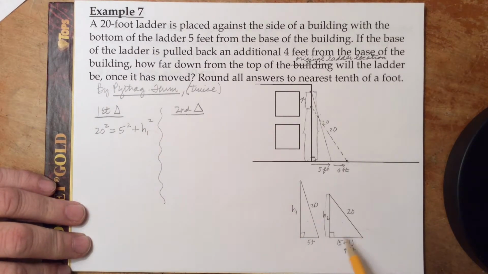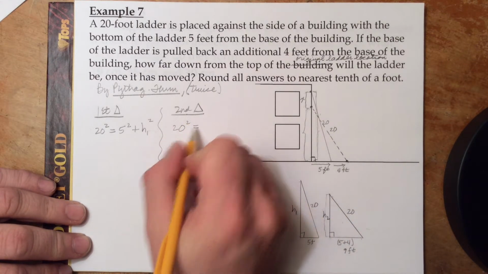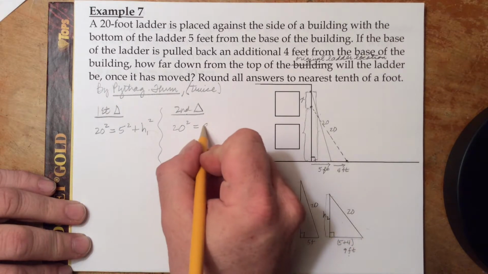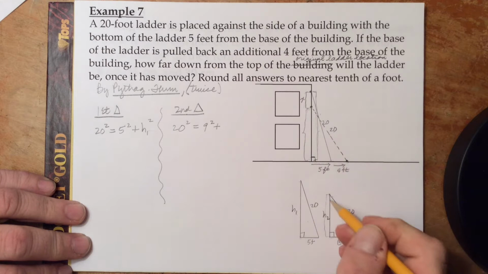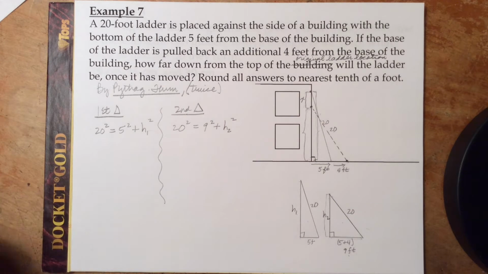And then to set up our other triangle here, our second position of the ladder, we've got our height 2, and we've got still 20 as our hypotenuse. So I'm going to start with 20 squared equals, now the distance out from the bottom of the building is now 4 more, or 9 feet. So we have 9 feet, or 9 squared, plus the new height, or h2 squared. Don't forget to square those. Now we solve each one of these equations for h1 and h2, and then we can use segment addition and subtract those amounts to get our answer.